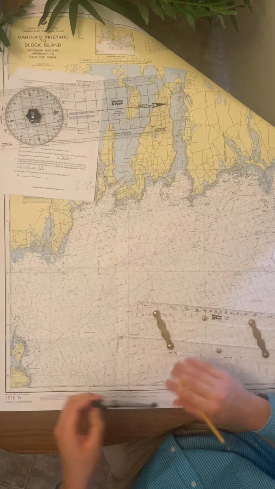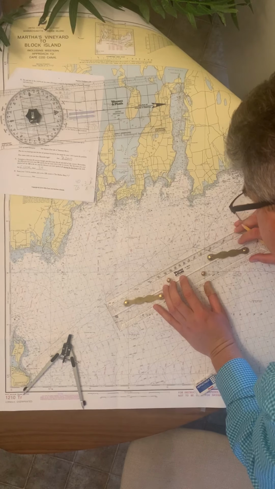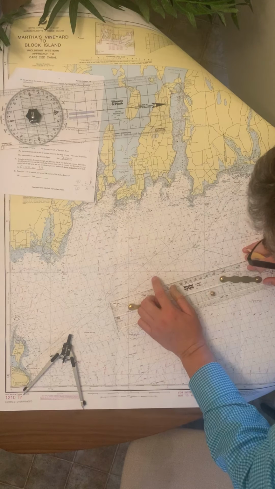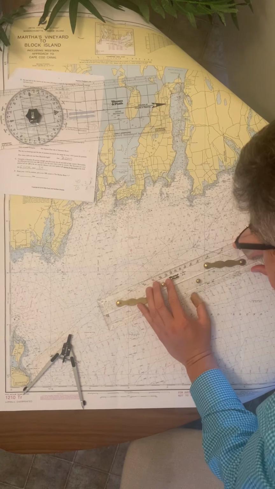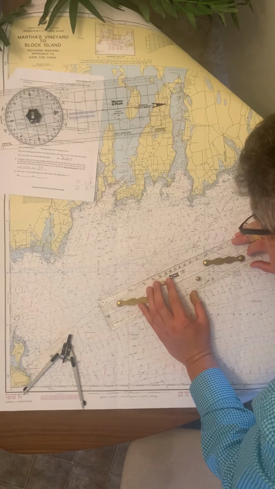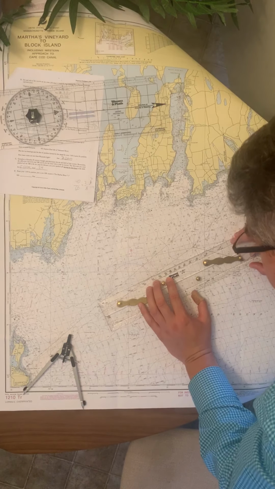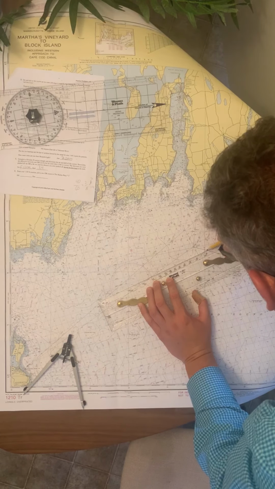Okay, that's pretty cool. So our course has actually got to follow from here to here. This is the direction we actually have to steer, because the current is constantly pushing us around, so we don't want to get pushed too far off our course.